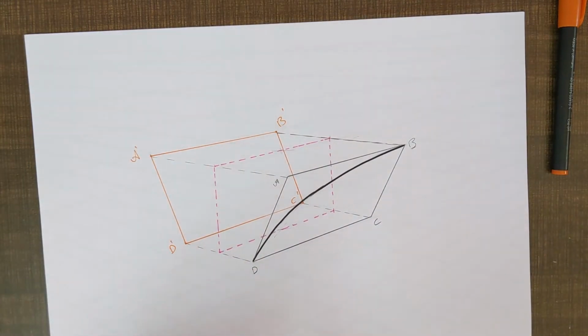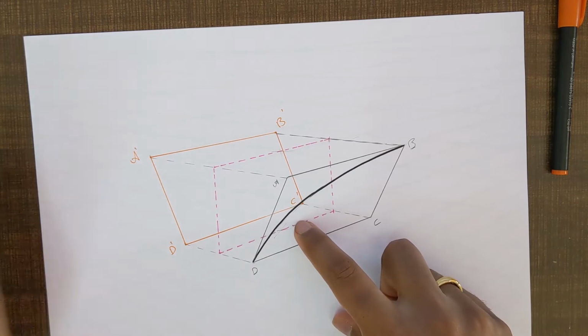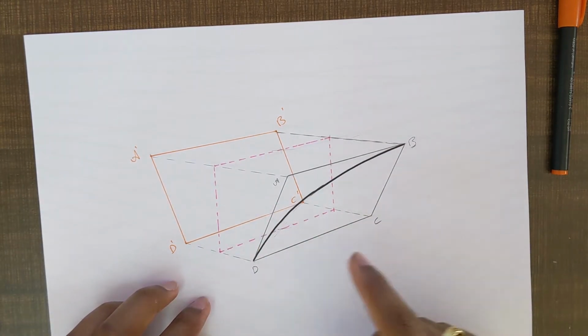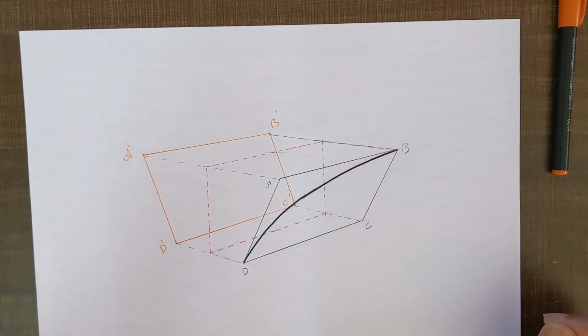Alright, back to this tutorial. So we have a curve here, a simple curve on the plane ABCD, and the goal is to just get this curve on the other side. So to do that, it's actually not that complicated.